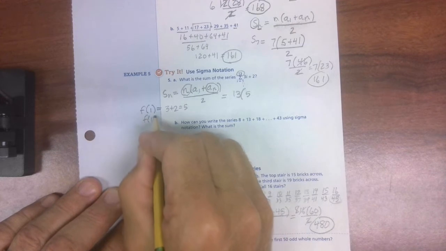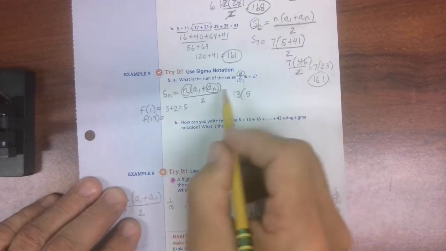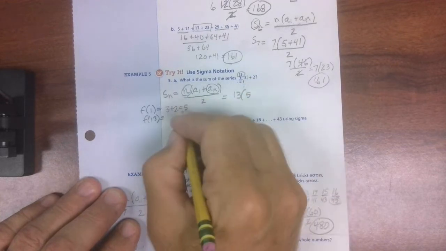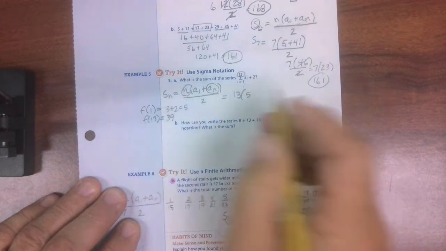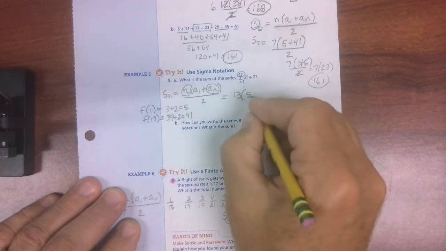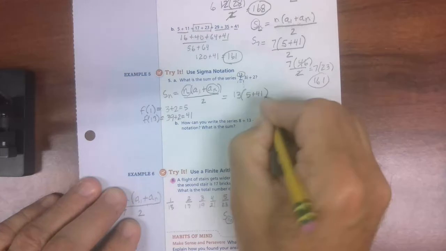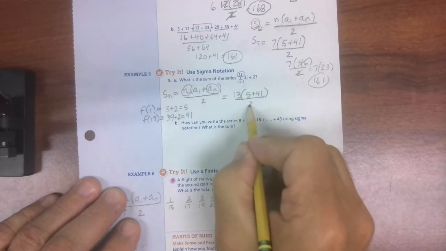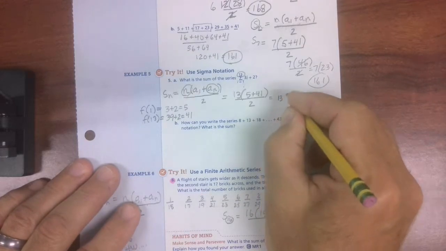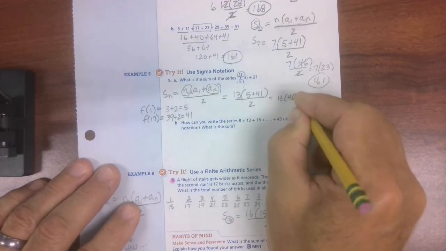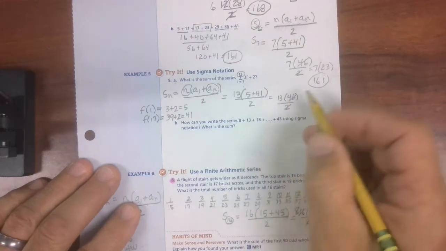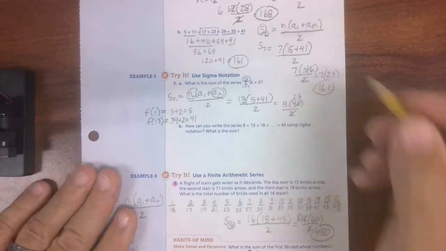So f of 13 equals 3 times 13, which is 39, plus 2, which is 41. So I put that 41 in there. Don't forget to divide that by 2. That's easy to forget. Crunch that number out. 13 times 46 all over 2. I'm going to go ahead and divide. 2 goes into 46 23 times.